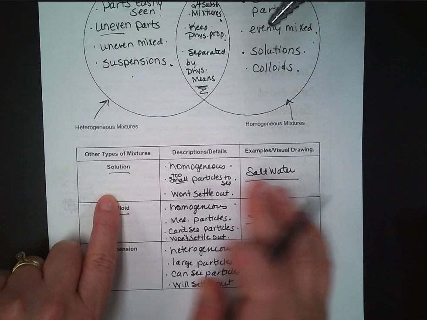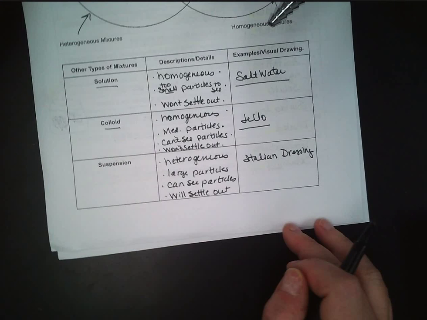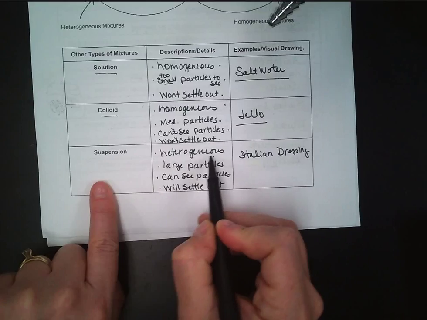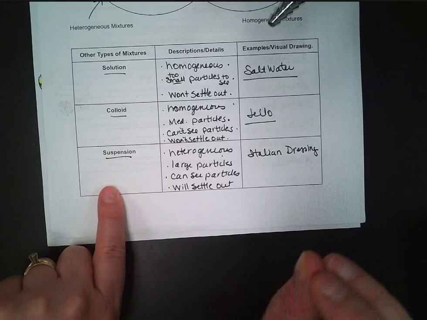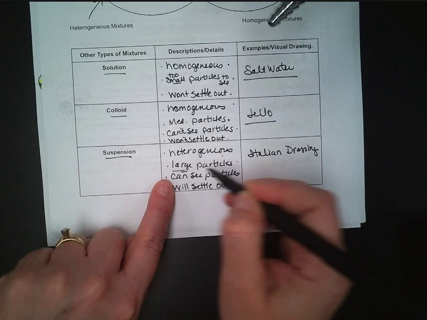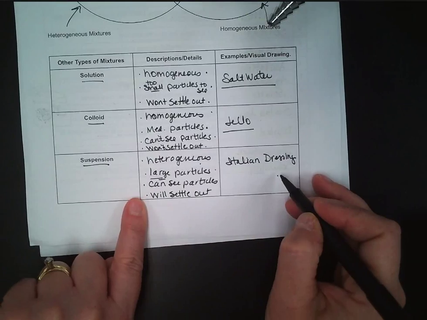All right, a suspension is a heterogeneous mixture. It's things that are suspended in something else. So your solutes are suspended, but they will settle out over time. It has larger particles. Again, this is your Italian salad dressing, is what they used as the example in the text. You can see the particles and they'll settle out.